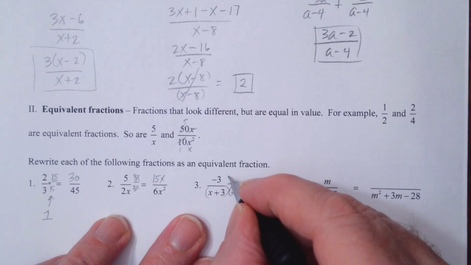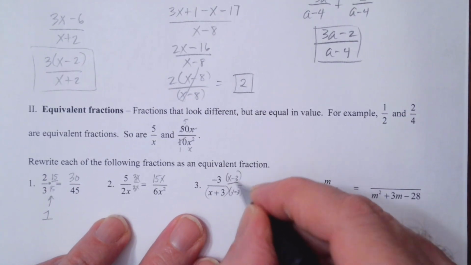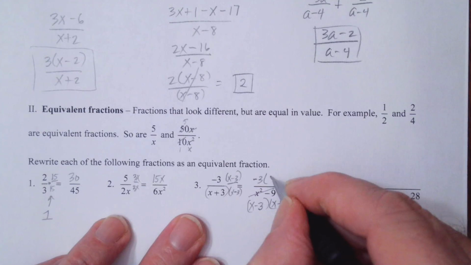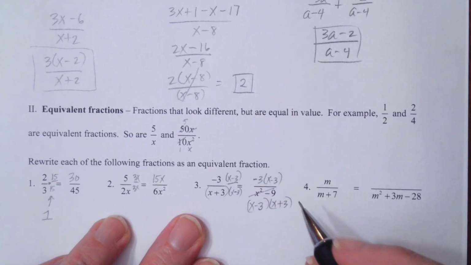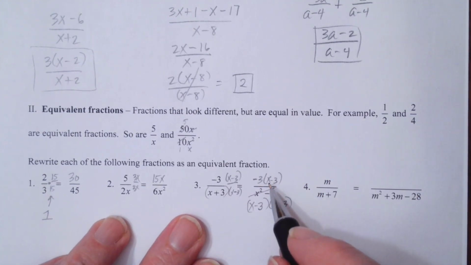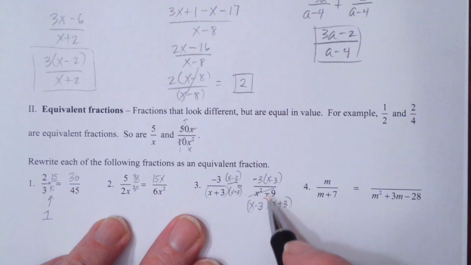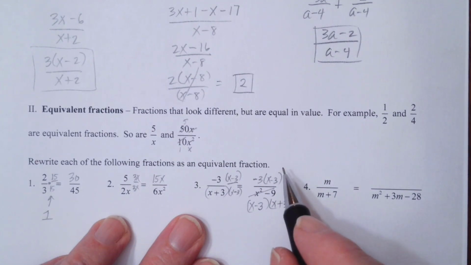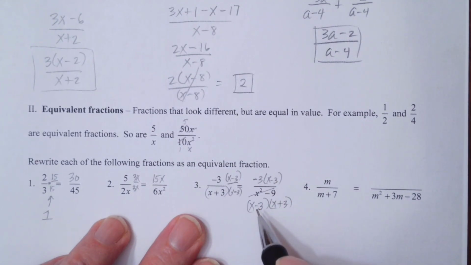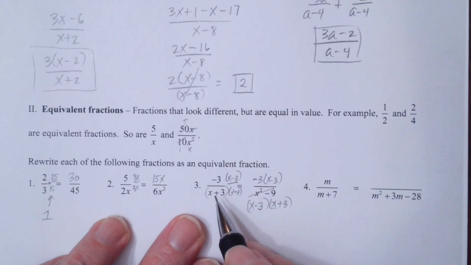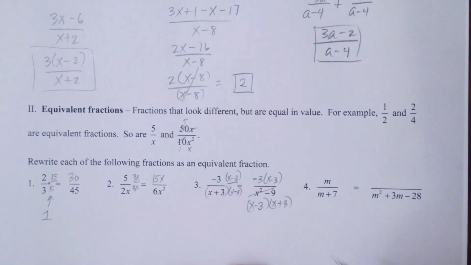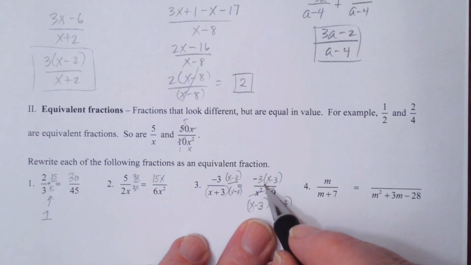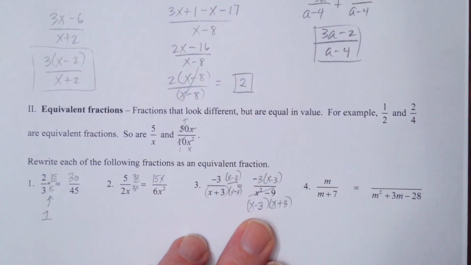So we'll do the same thing in the numerator. And so we get negative 3 times x minus 3. Now you could multiply these out, but I'm just going to leave it just like it is. Again, notice if you canceled the x minus 3's, you'd be back to where you started. And you could write this as negative 3x plus 9. All right, so I would encourage you to try number 4.